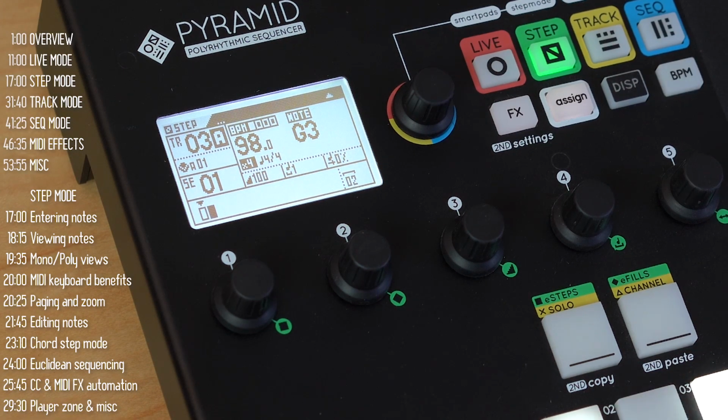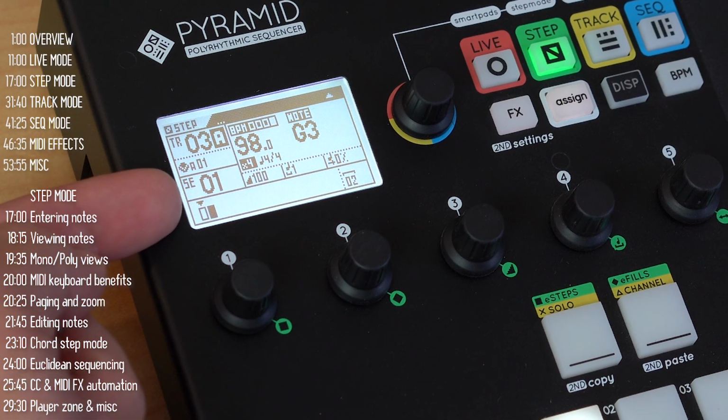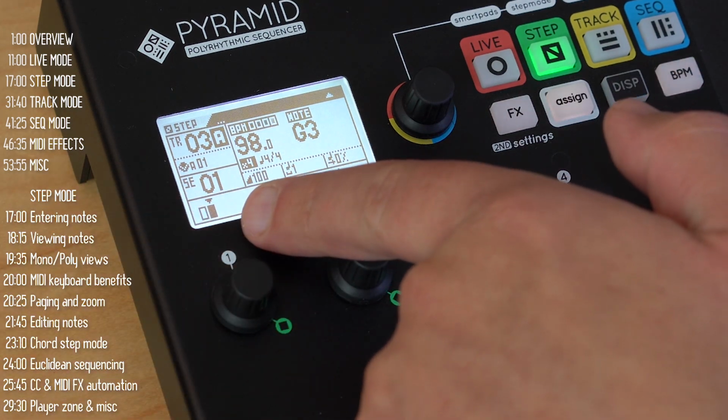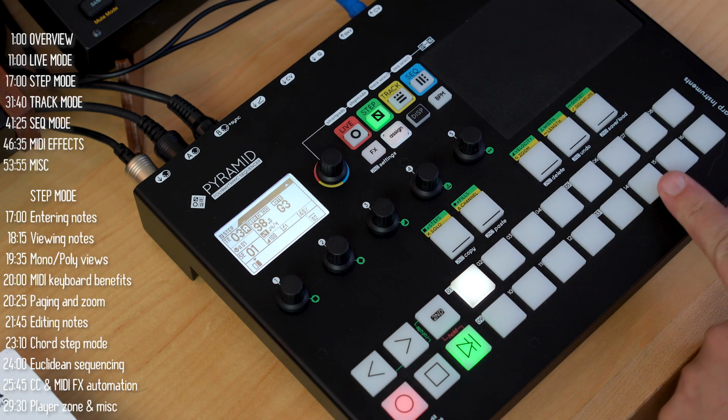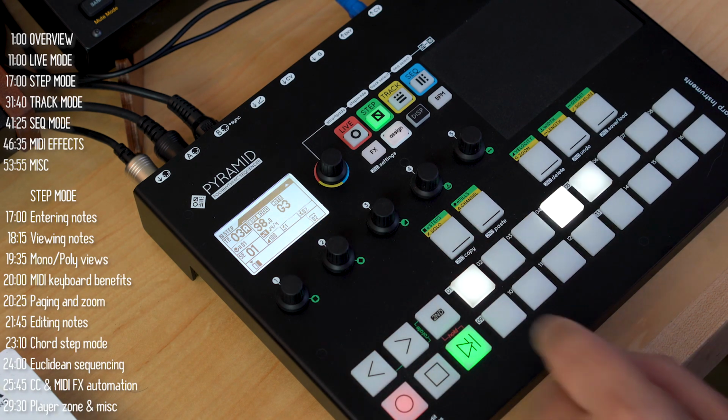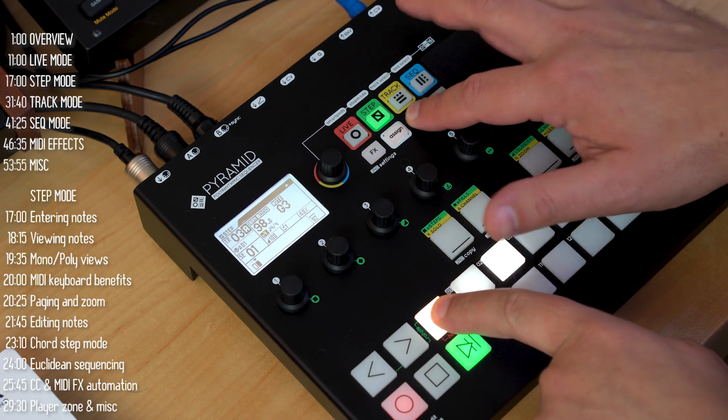If I hit play on this pattern, you can see this little arrow here. It represents which of the 2 bars I'm looking at, and you can have this cursor track the current position by hitting second and display.